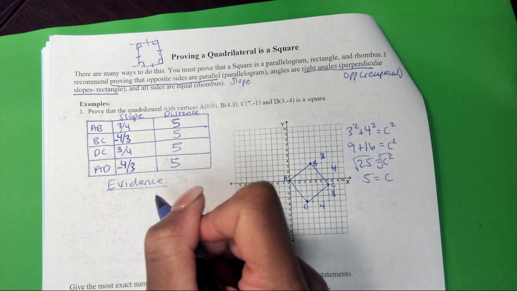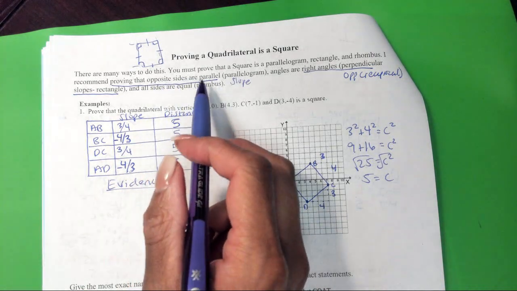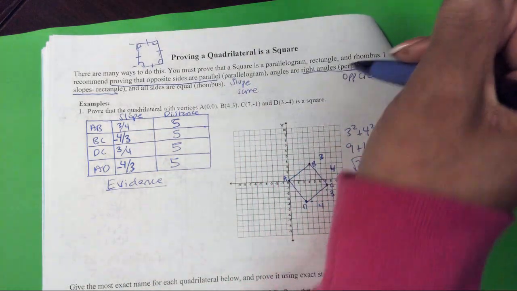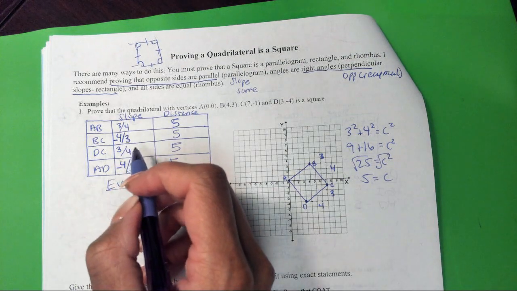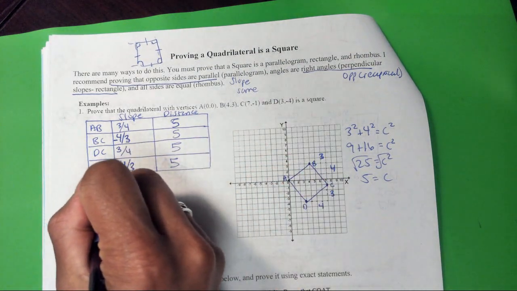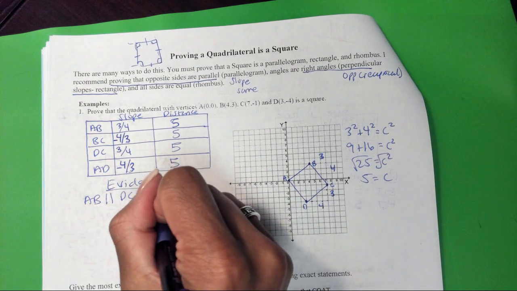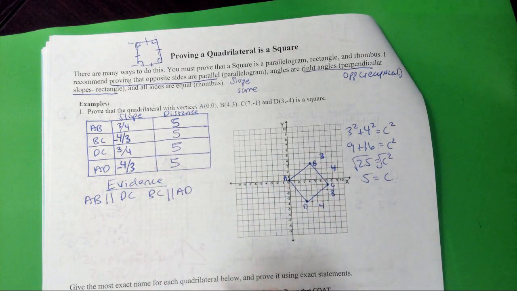So let's talk about the ones that are parallel to each other, proving opposite sides are parallel. And remember we said parallel means they have the same slope. Perpendicular is opposite and reciprocal. So which ones are parallel or have the same slope? AB is parallel to DC because they have the same slope. And BC is parallel to AD because they have the same slope.